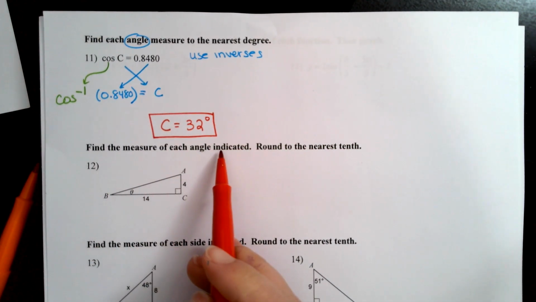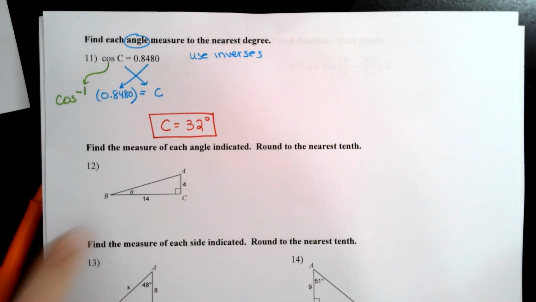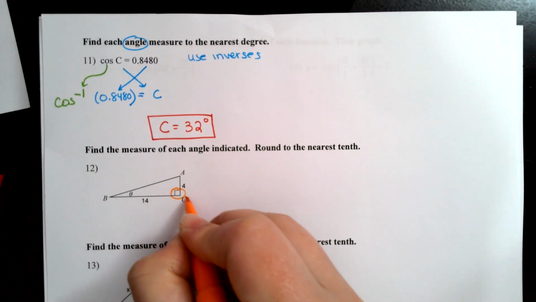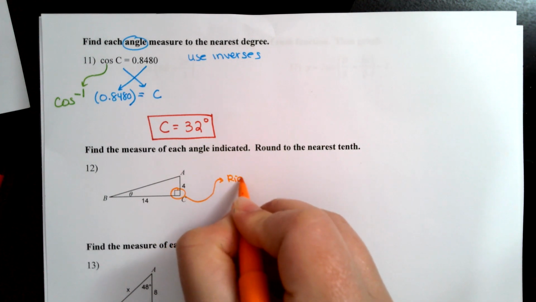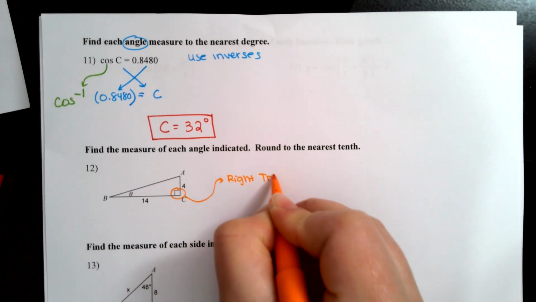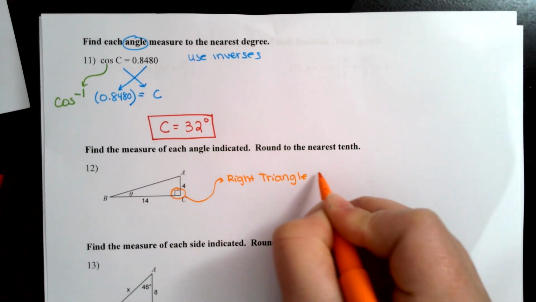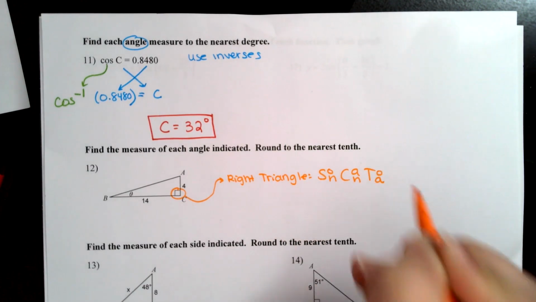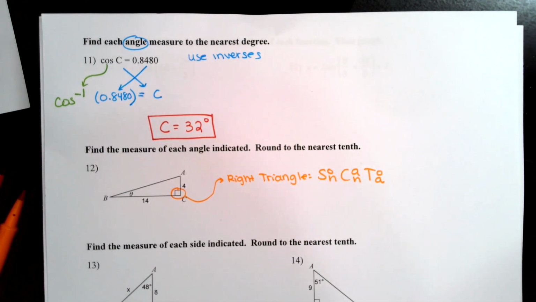Find the measure of the angle indicated. Again, this one's giving us a right triangle, and with right triangles, we have SOHCAHTOA. You can always use these ratios with a right triangle.